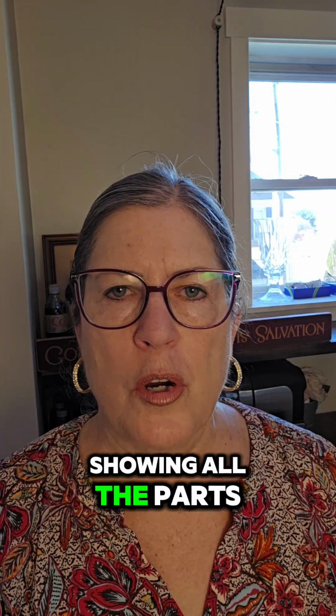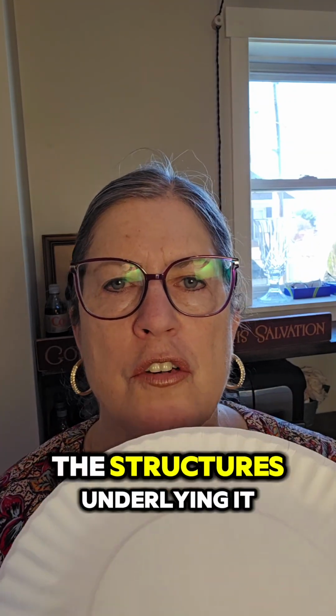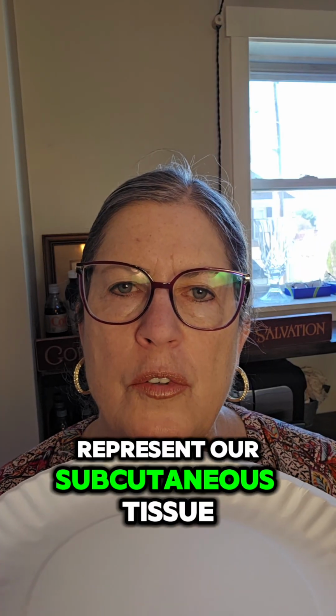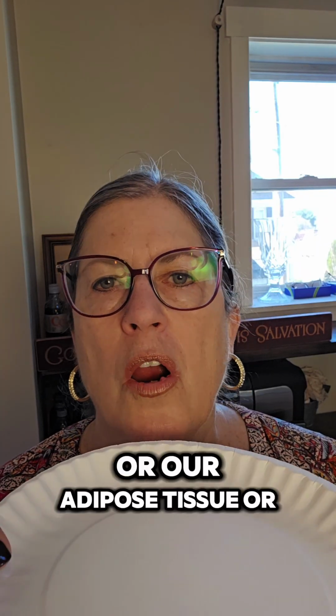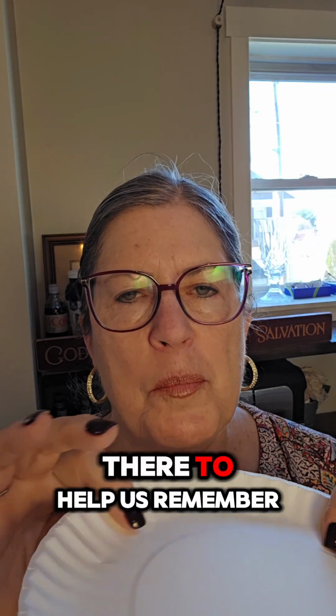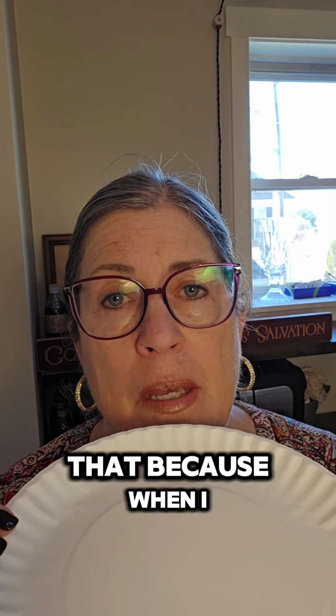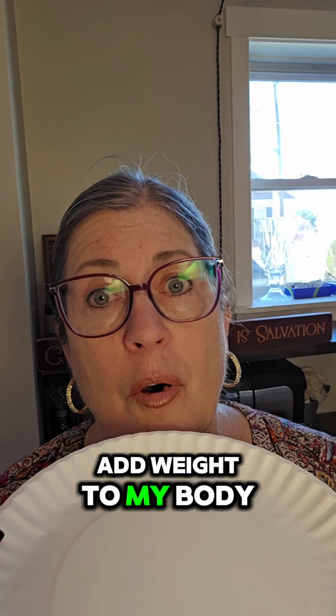Let's make a skin sandwich together showing all the parts of the skin and the structures underlying it. I'm going to start with this paper plate. You see how it's ruffled. This is going to represent our subcutaneous tissue or our adipose tissue or our fat. I put that in there to help us remember the fat when we get that cellulite. Adipose tissue, I remember that because when I add weight to my body, I get more fat.